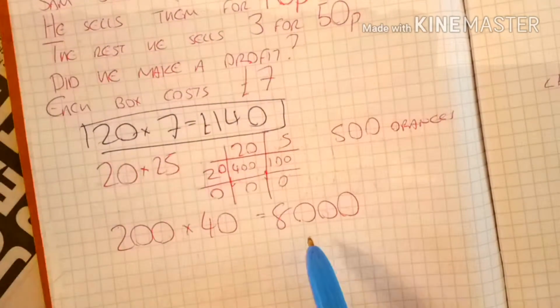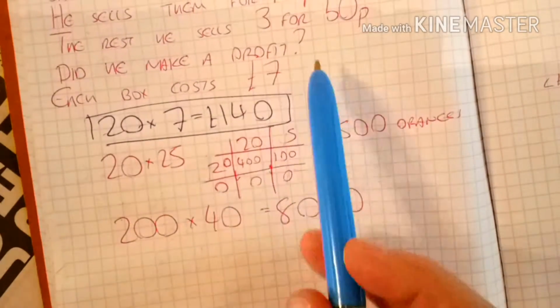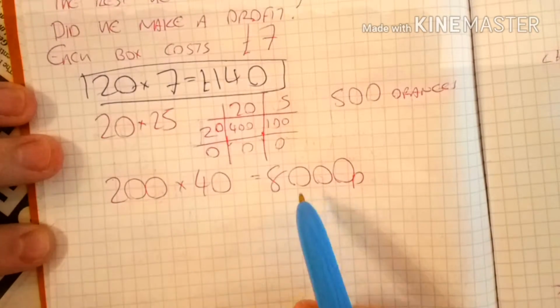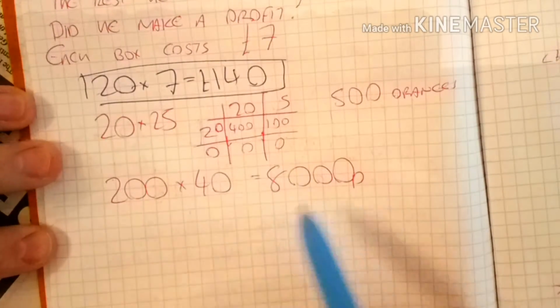Try and think about what unit is that in. Is that in pence or is it in pounds? Now, because that's 40p up here, it's actually 800 pence. Now you can convert it into pounds if you want now, or I can do it later. I'm just going to do it a slight bit later.